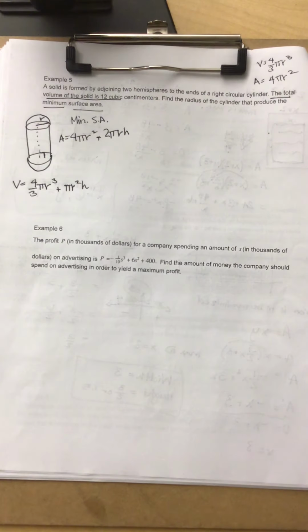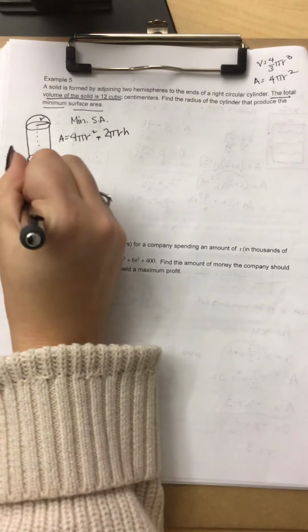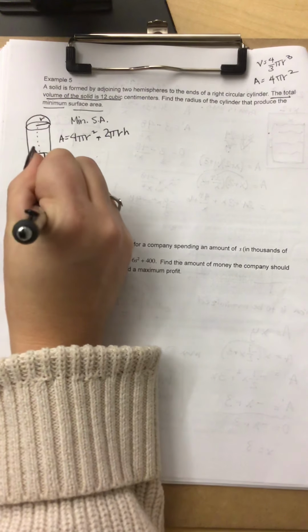Oh, that's the area of a triangle, 1/2 base times height. All right. So now that volume is limited to 12.